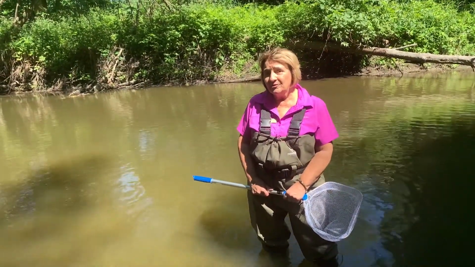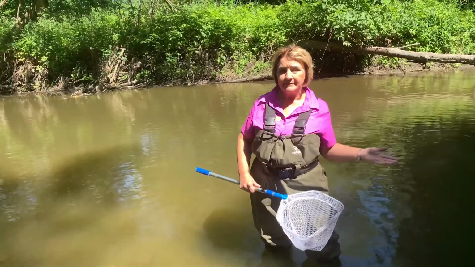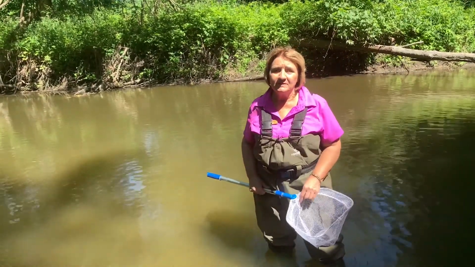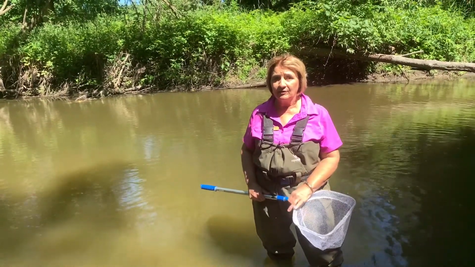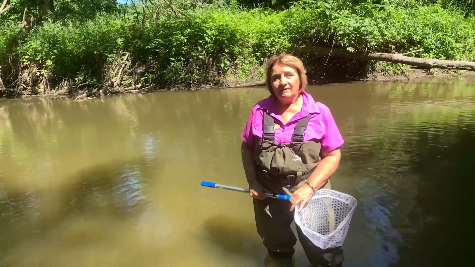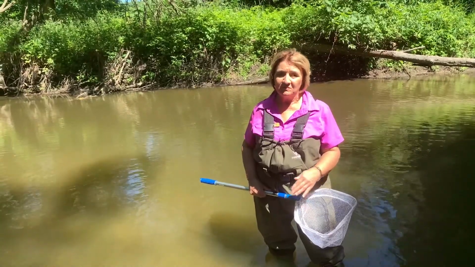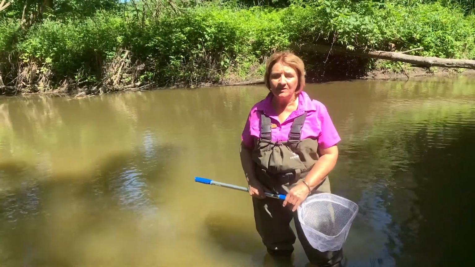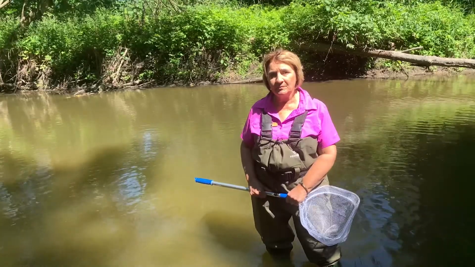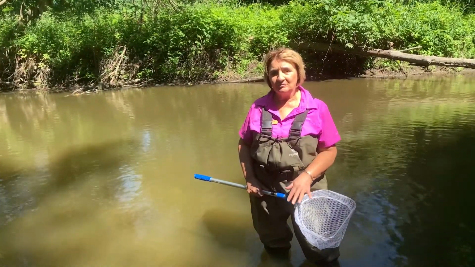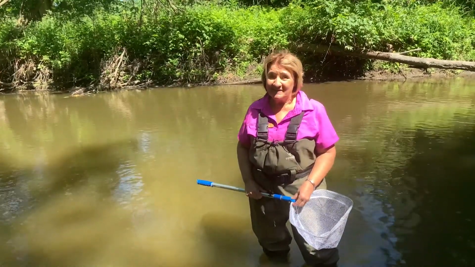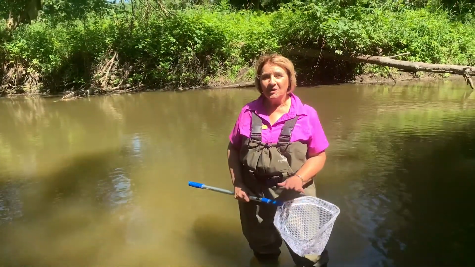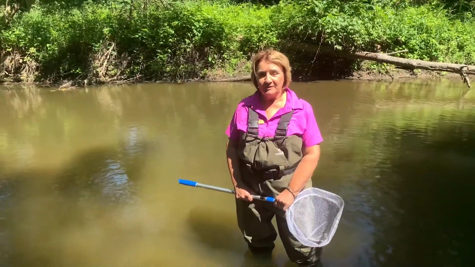So why do we look for insects in the water? What do they tell us? Well, because they spend so much of their time in the water, they're a good indicator of water quality. They don't move around much. They move a little, but they stay in pretty much the same location all of the time. So they're fairly immobile, they spend a lot of time in the water, and they're easy to sample for. Those are all reasons that we look for macroinvertebrates.